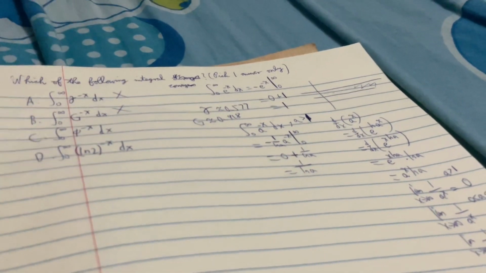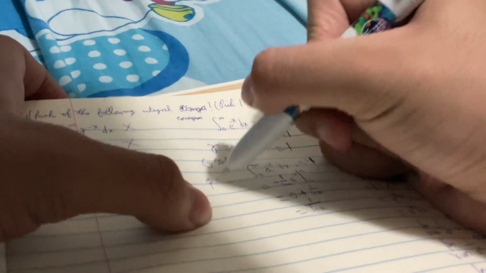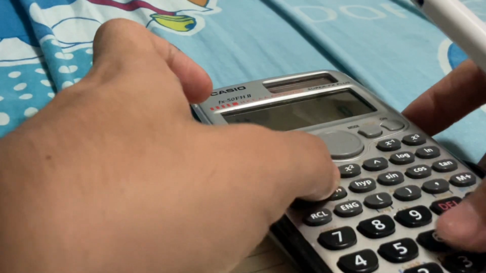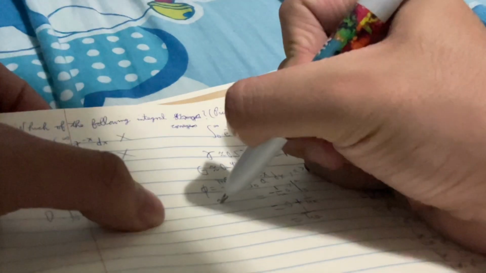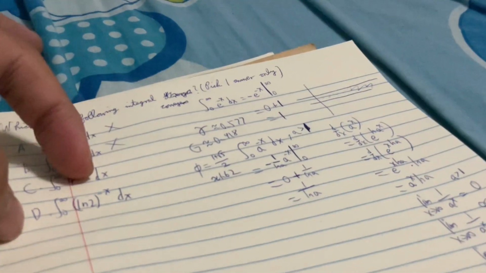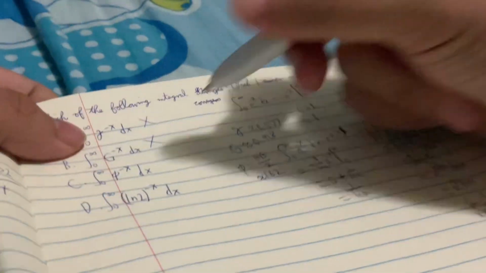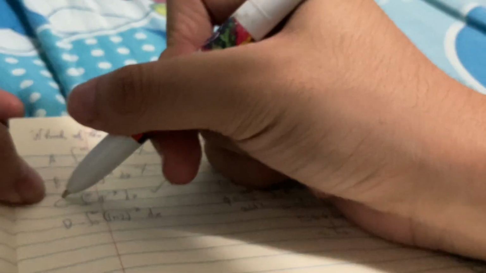So what about the golden ratio? This is our golden ratio, which is 1 plus the square root of 5, over 2. Let me use our calculator. It's about 1.62 here. So this number is greater than 1. So we can see this pretty much just converges. So the option is just C.